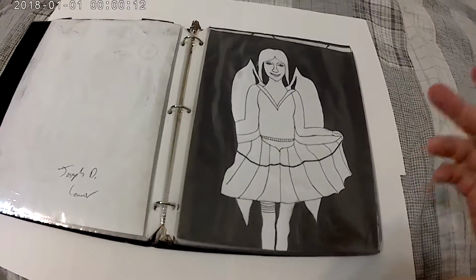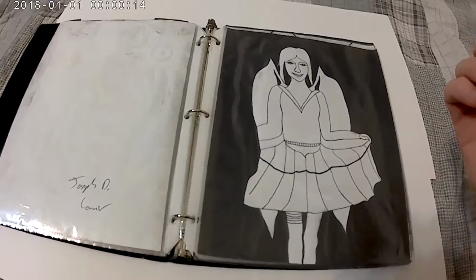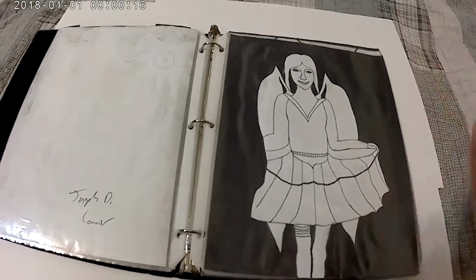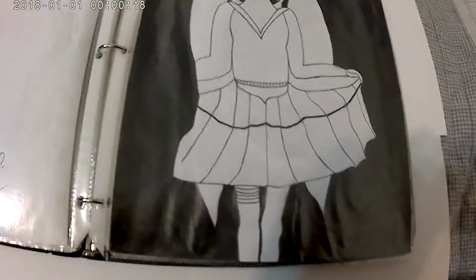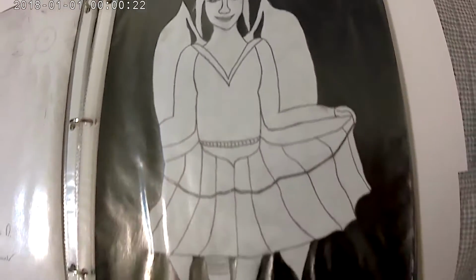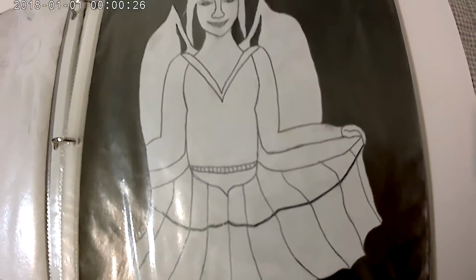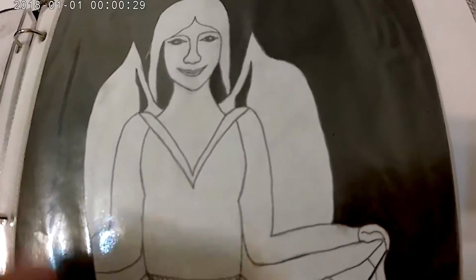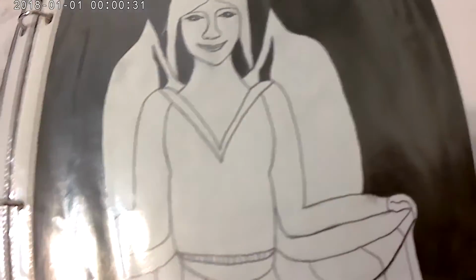Alright, sorry, this was a continuation of the last video because my battery is about to die. So, this is based off of a character from a game. If you know the game, then you'll recognize it. Although these wings, I added those wings on her. So, yeah, that wasn't part of the original one.